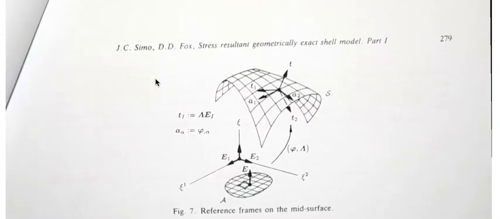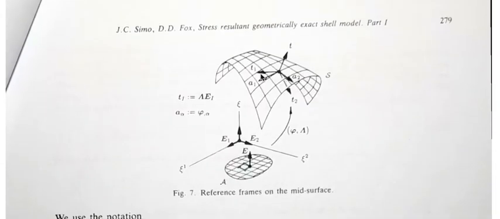So in this picture we can see the slight differences between these two frames of reference, and we'll be using both in the further developments of the theory.